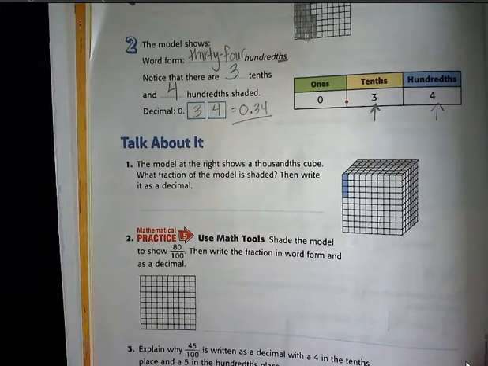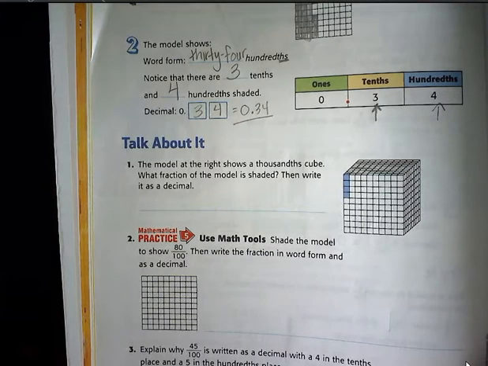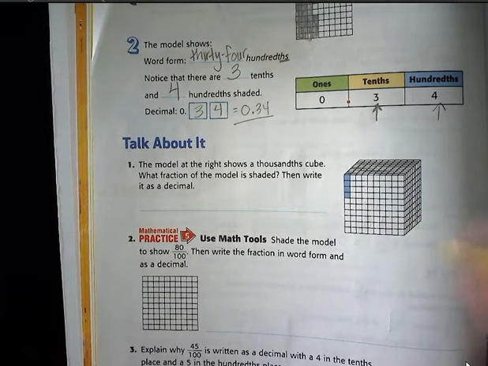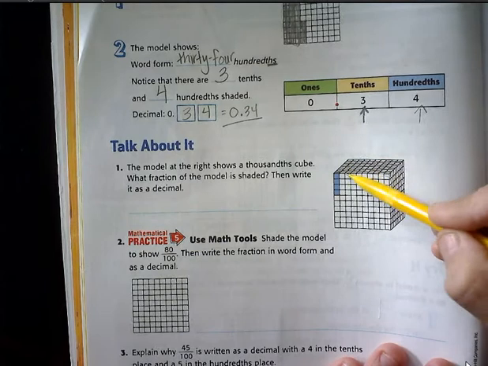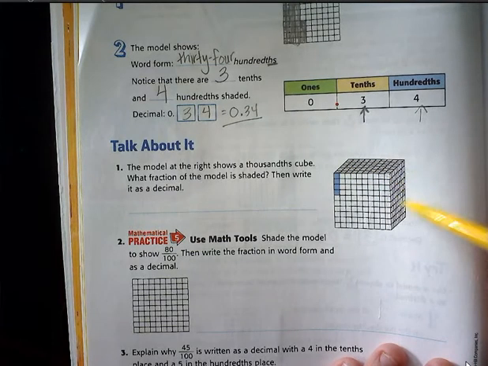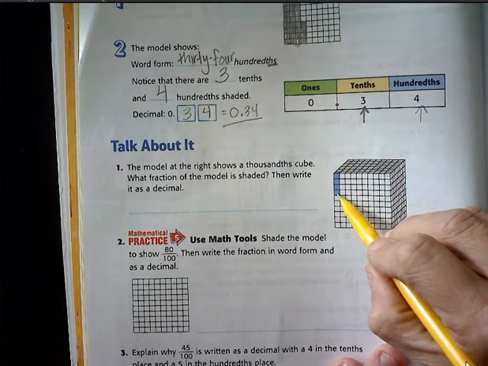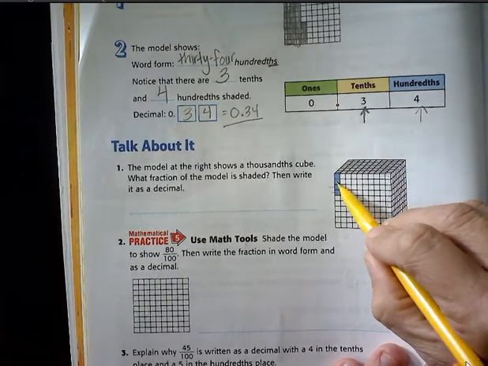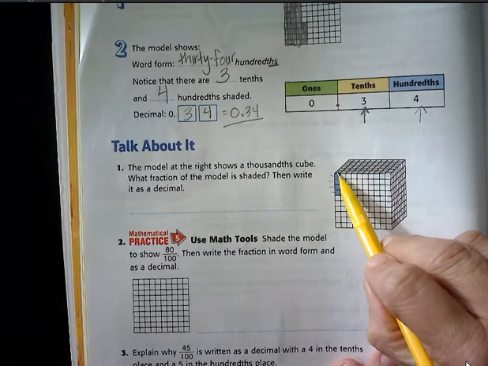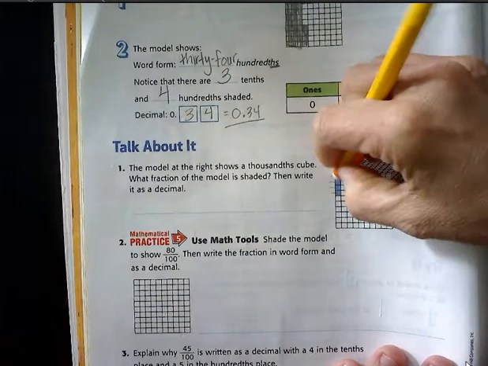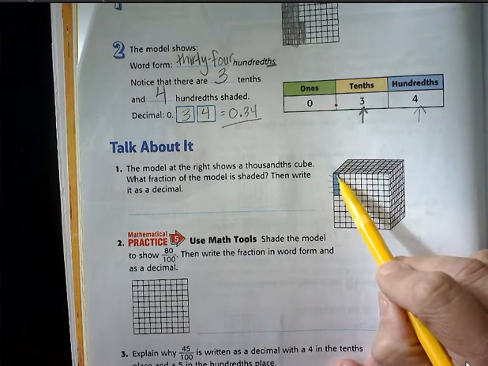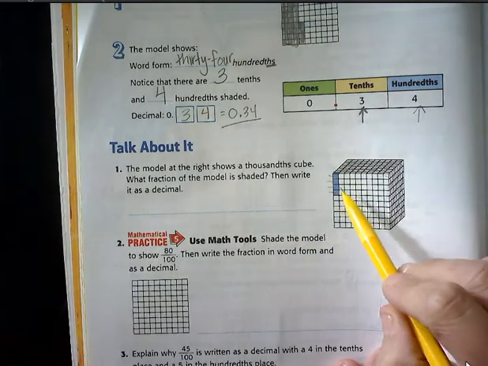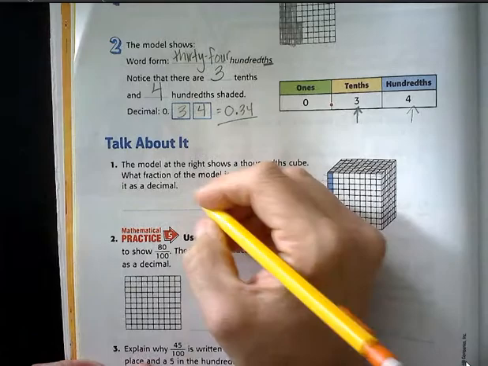Okay, let's talk about it. It says the model at the right shows a thousandths cube. What fraction of the model is shaded? So this face of it right here is 100, but it goes back 10 times. There's 10 of them. So this is a thousandths cube. There's 1,000 little cubes. So we're going to count here how many are shaded. So we've got 1, 2, 3, 4. Now that top extra thing right there, it doesn't count as a fifth one because it's actually just the top of this right here. It's just another face of that same exact block. So we've got 1, 2, 3, 4 out of 1,000.